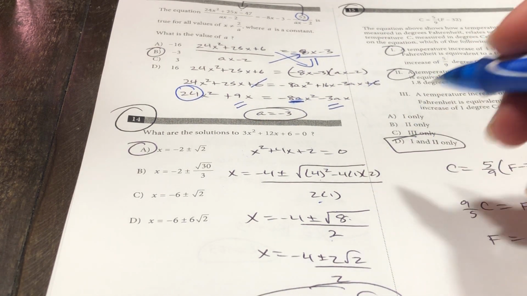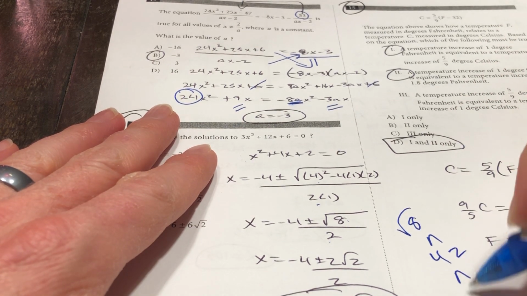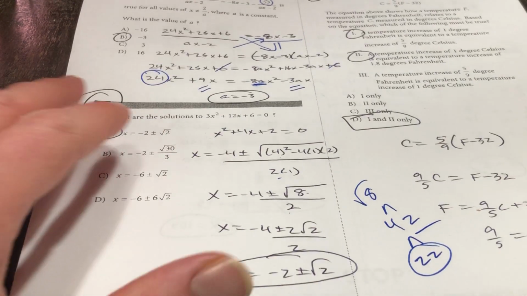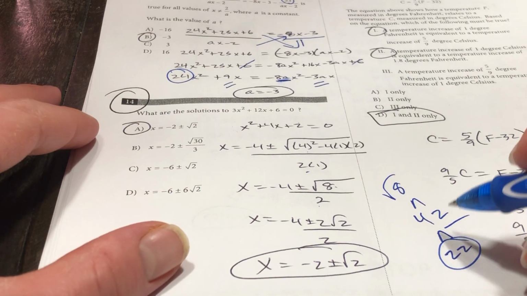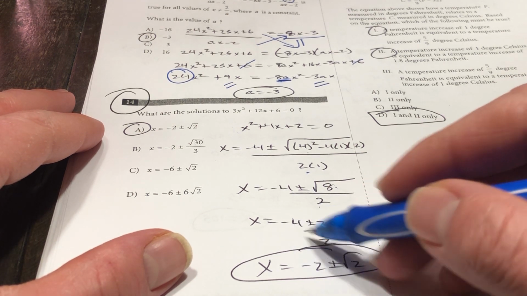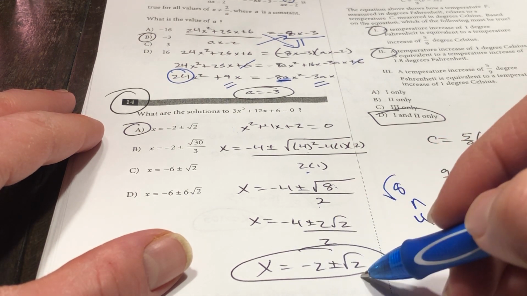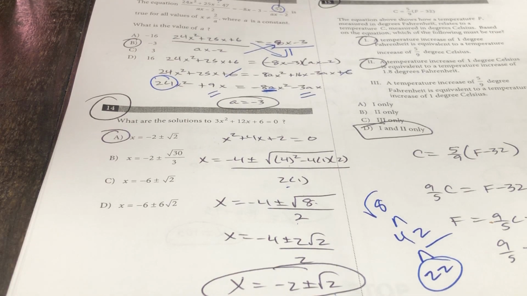What is the square root of 8? Again, a lot of your calculators can tell you that. If your calculator can't, it's 2 root 2. All right? Break it into its prime factors. 2 breaks out of radical jail. I can divide everything by 2, so negative 2 plus or minus root 2 is my answer. Not impossible.